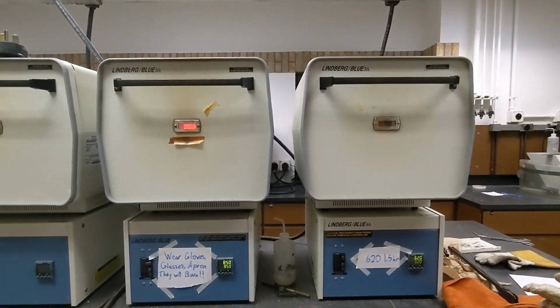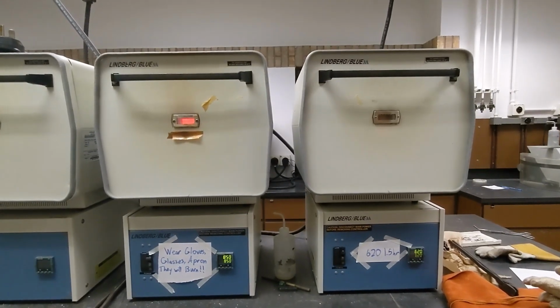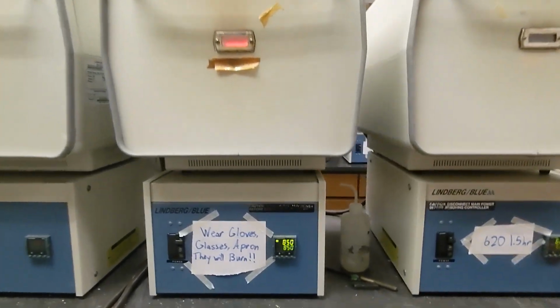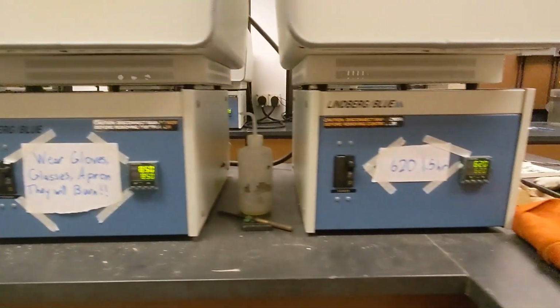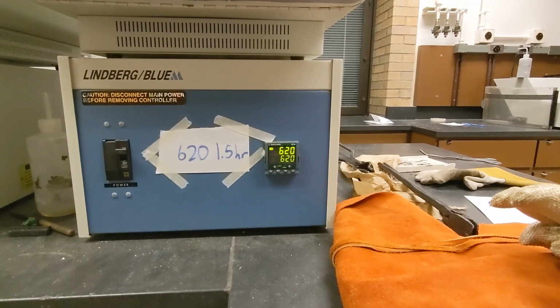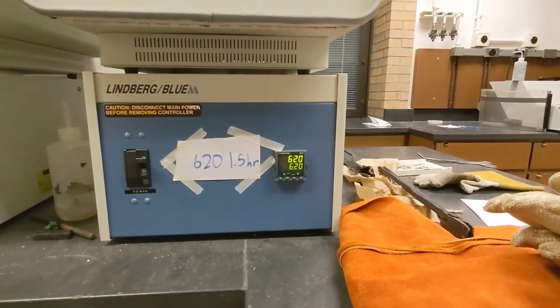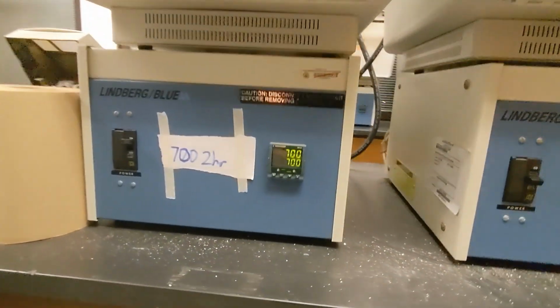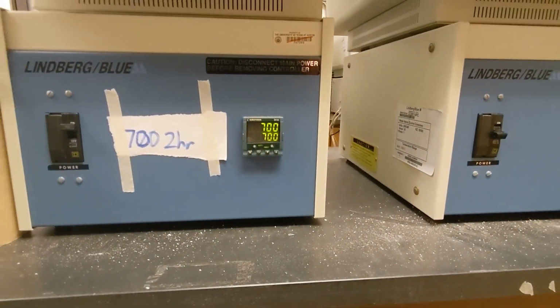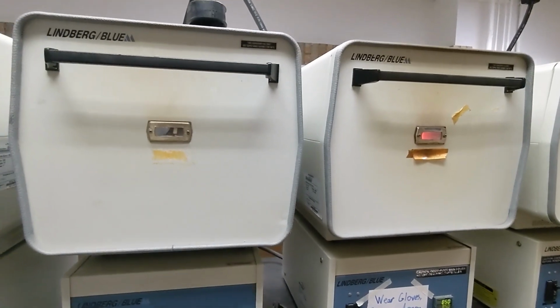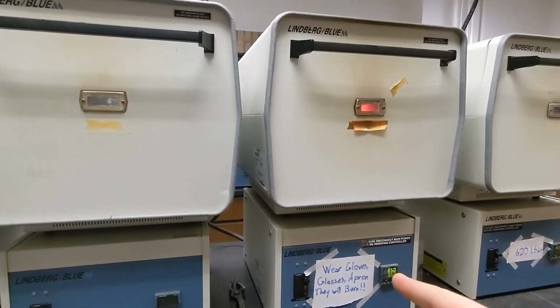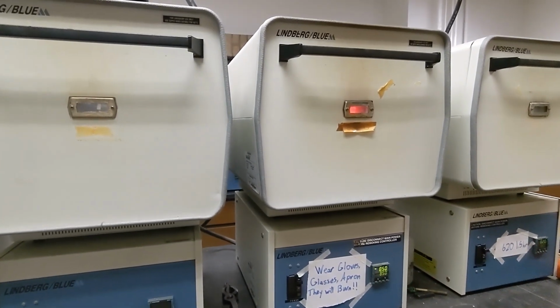All right, these furnaces are, as I mentioned, at various temperatures. We have our starting furnace for all of them, 850 Celsius. We have a furnace over here, which is our 620 for 1.5 hours. And then all the way over here, that's a broken one. We have our 700 furnace for 2 hours. And behind these, on the back wall, we have our furnace where we quench our sample, this one in oil, and then we put it in a 700 furnace for 1 hour.